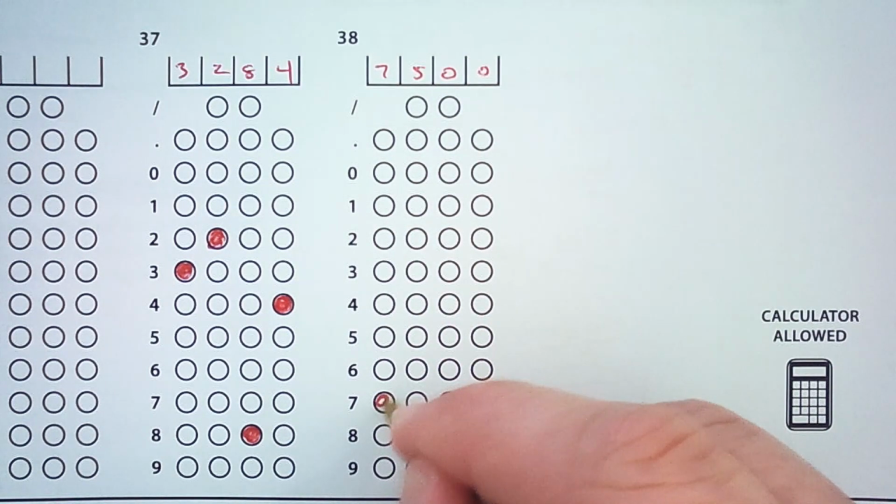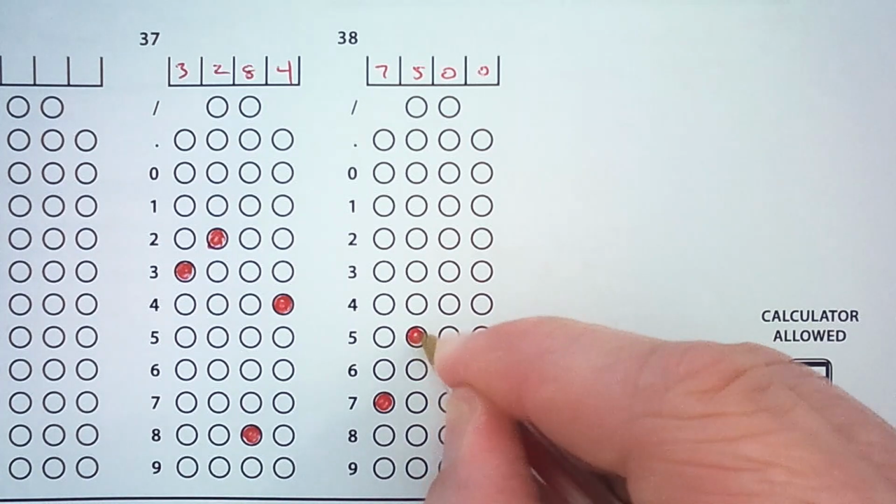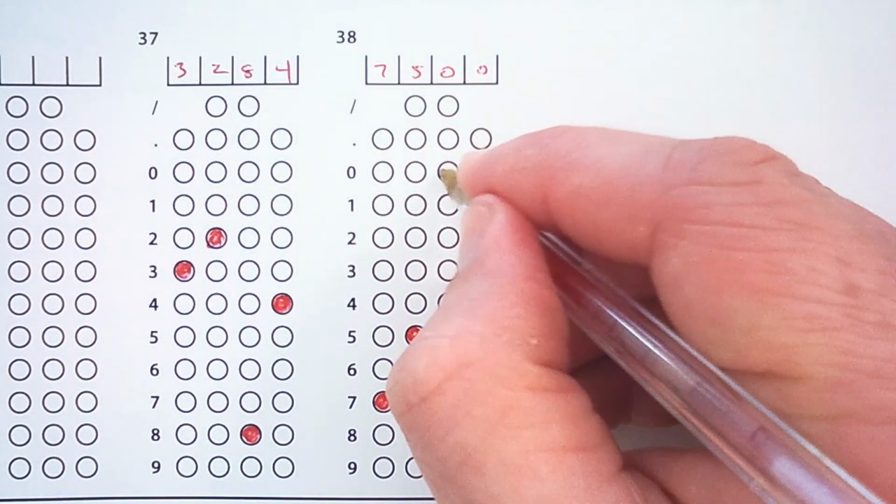And we have to be careful to make sure we actually put these bubbles in correctly. It does not matter what we write up here. What really matters is what goes in the bubbles.